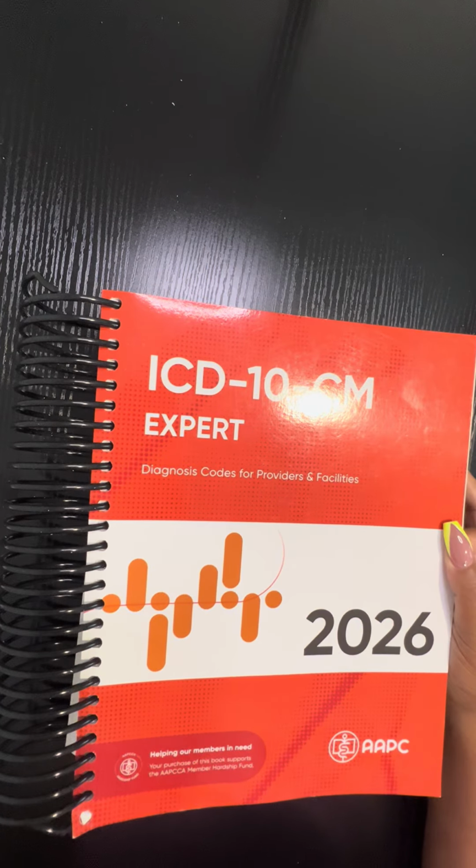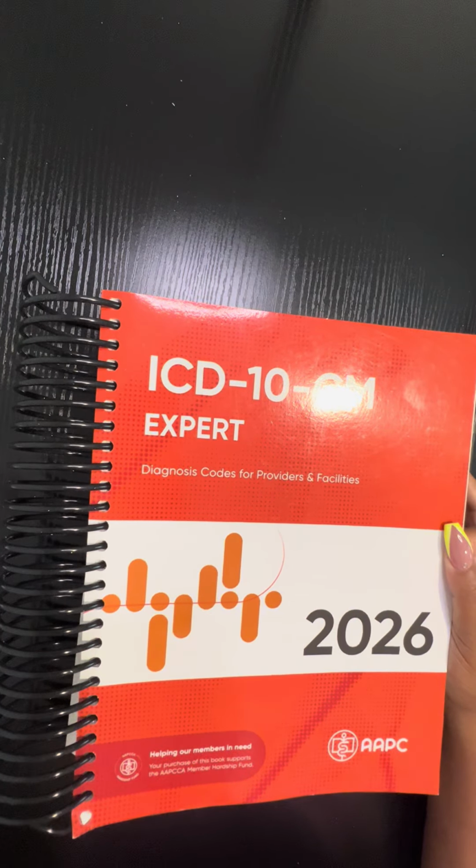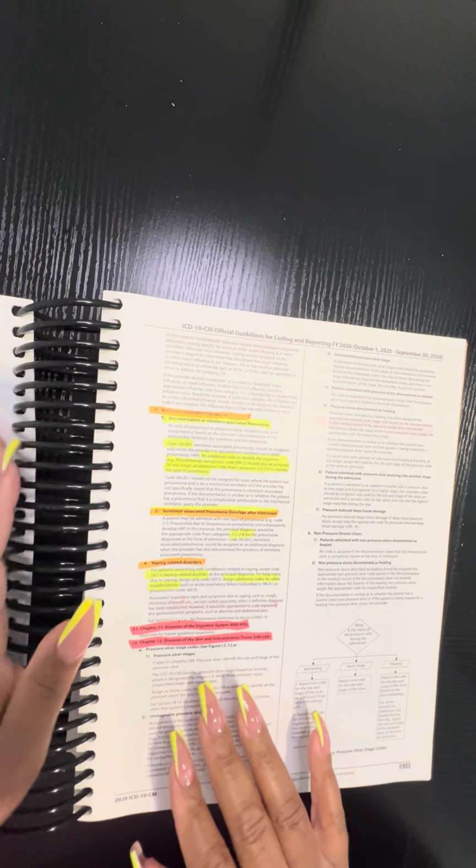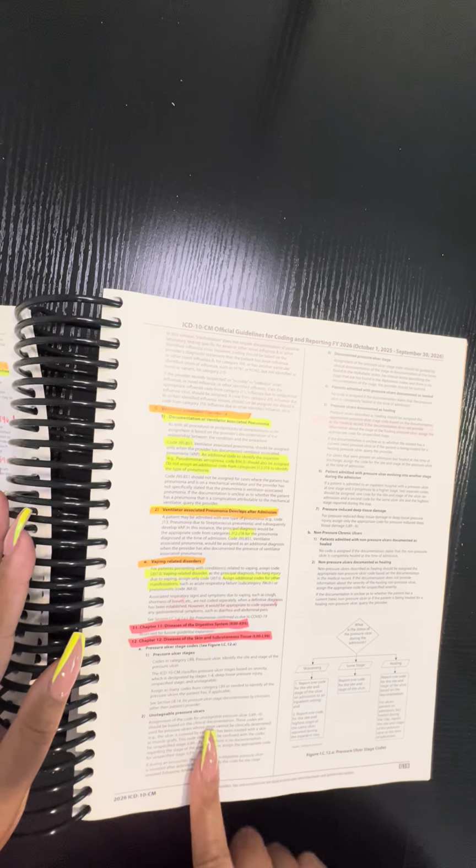Okay, so now we are on the last part of our ICD-10-CM Expert 2026, and we are in section 1, on the letter C, chapter-specific guidelines, and we're starting off with chapter 12. So right here in your book, we're at chapter 12.